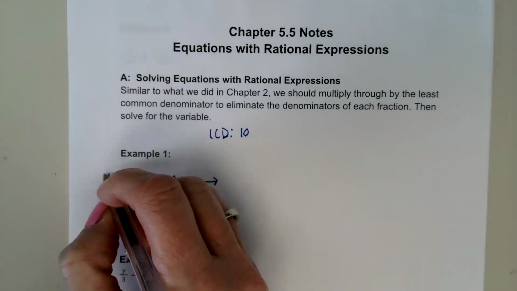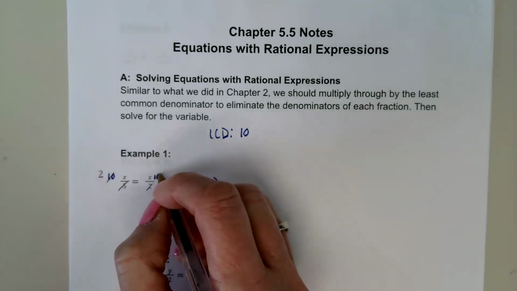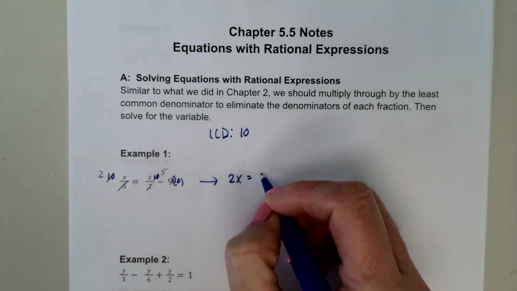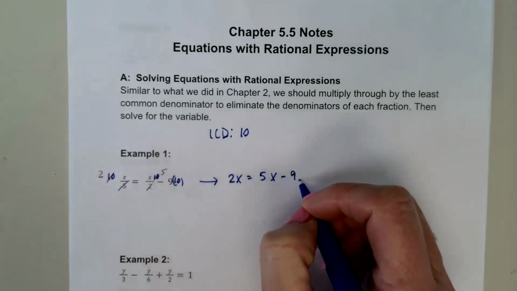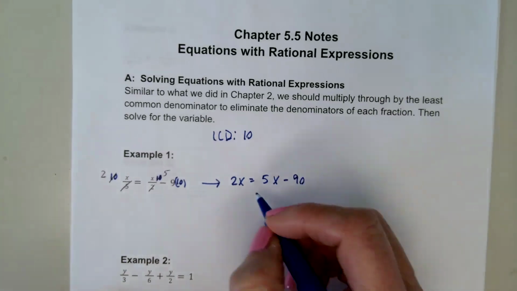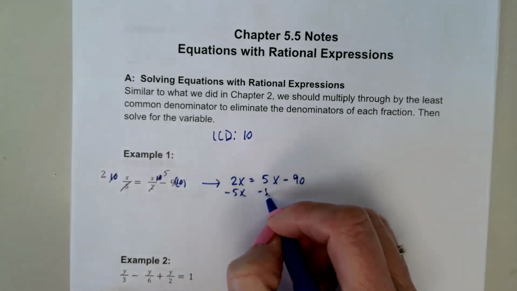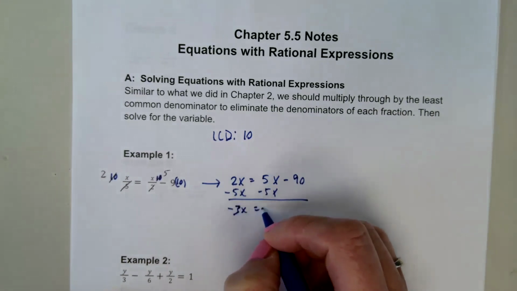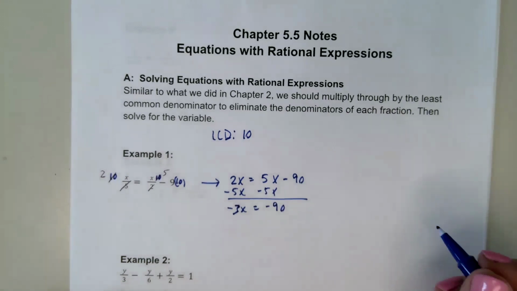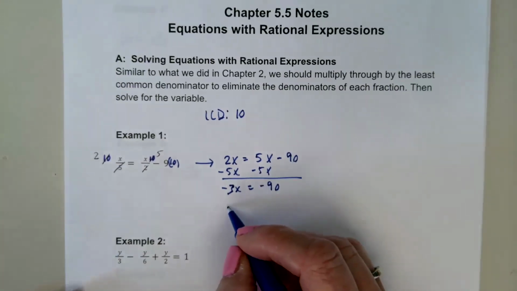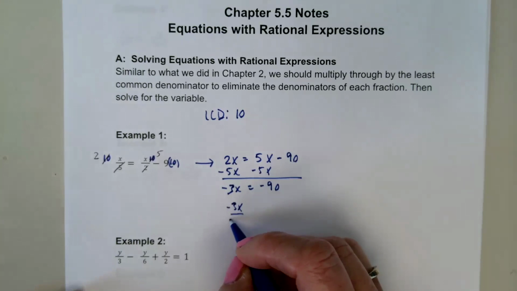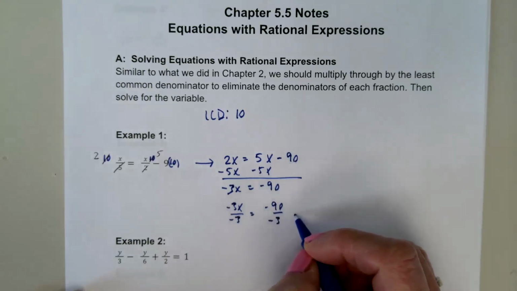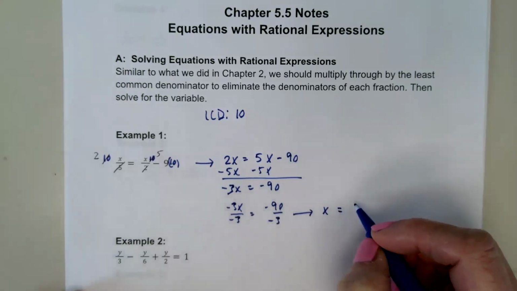So 5 cancels out with 2. 2 goes into 10, 5. And so we have 2x equals 5x minus 90. And if we subtract 5x, we get a negative 3x equals a negative 90. And then if we divide by a negative 3, we get x equals a positive 30.